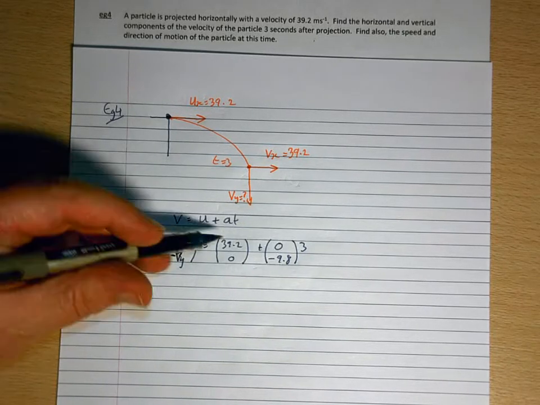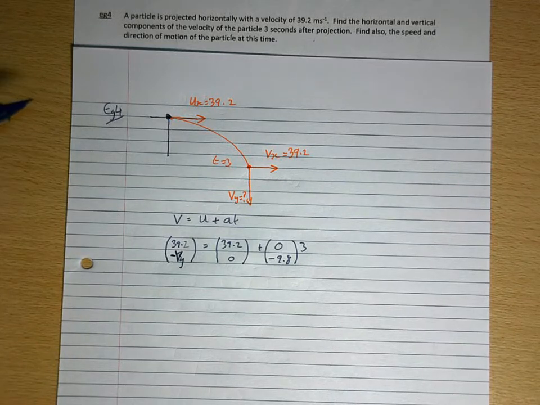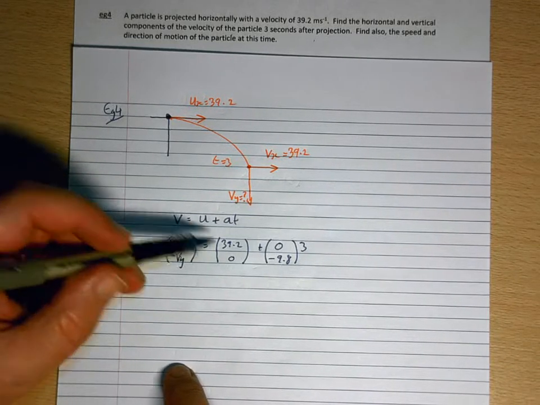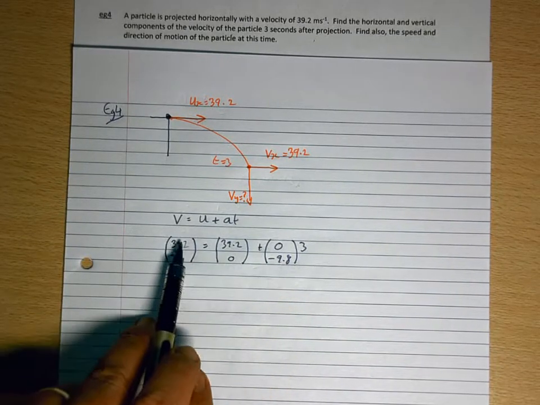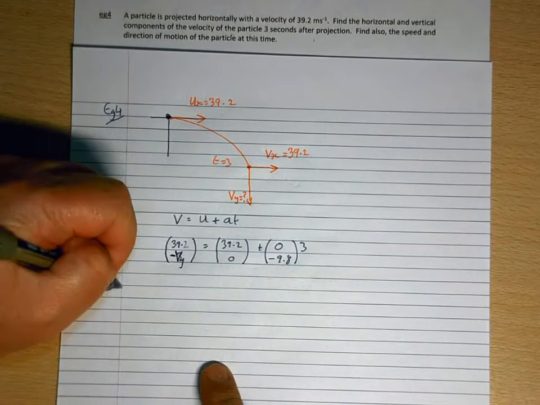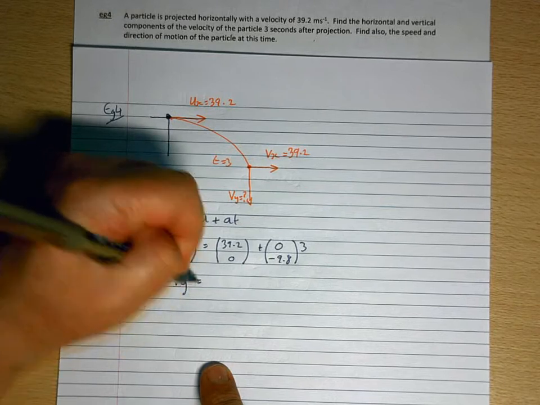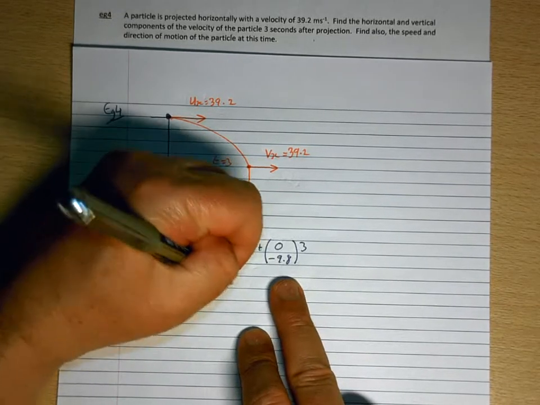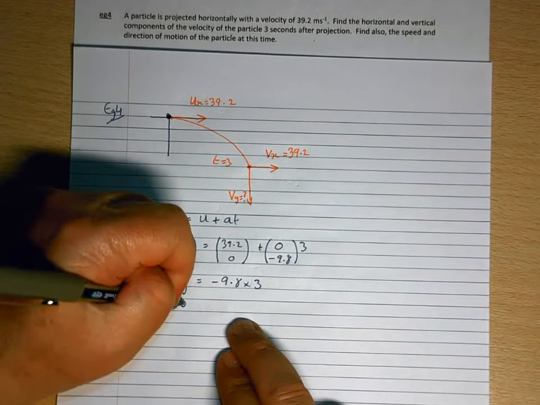So you can see here that in the horizontal motion, there are no unknowns. 39.2 is independent of time, the final velocity or the velocity at any instant. But here in the vertical, I've got minus Vy equals minus 9.8 times 3.